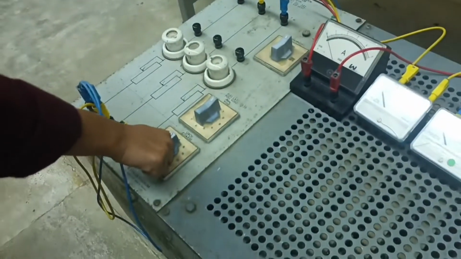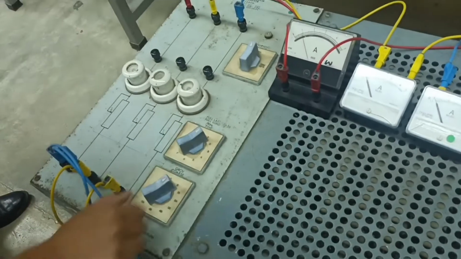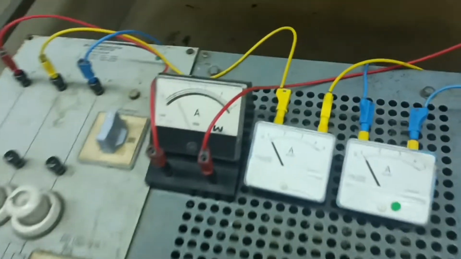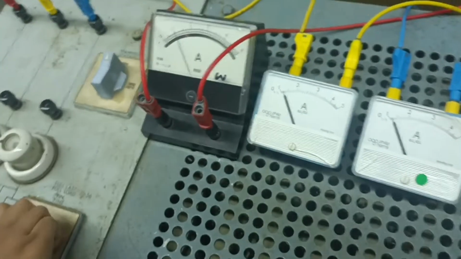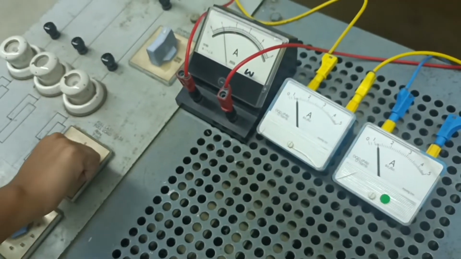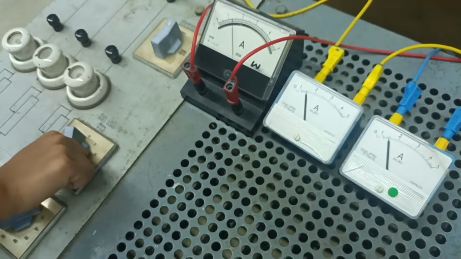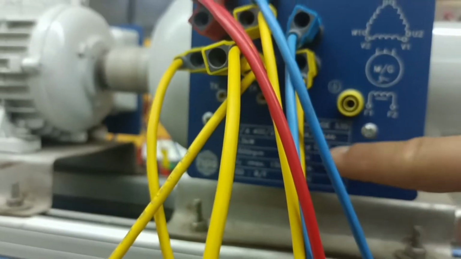Again, we try to give load and take a reading from this ammeter. The readings from this ammeter should not exceed the rating of the incoming generator.